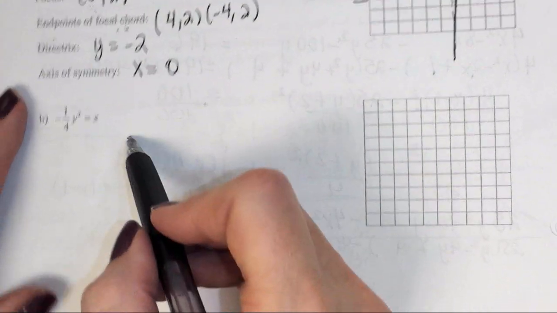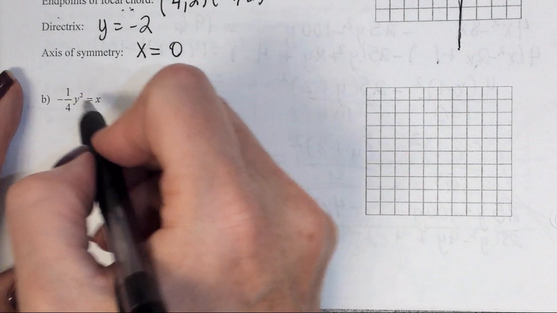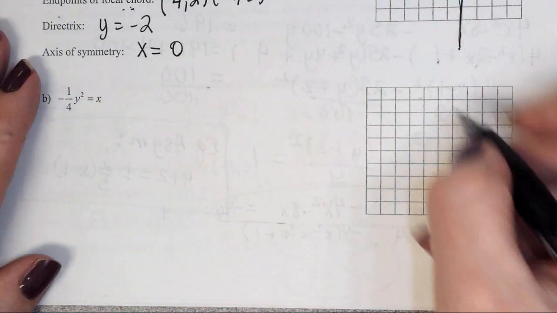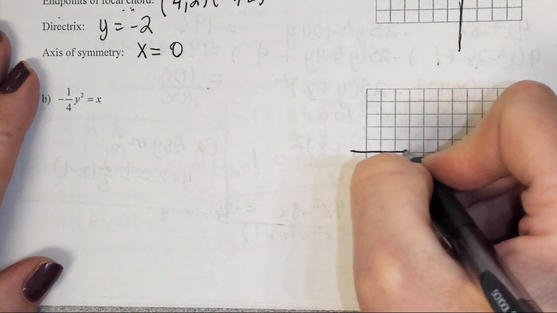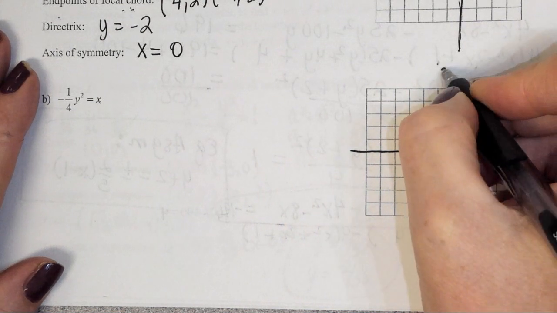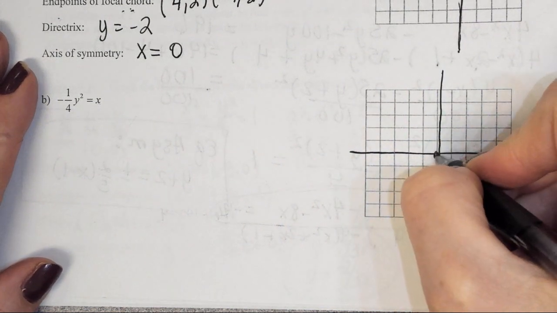All right, let's look at another parabola. So this time we have x equals negative 1/4 y squared. We still have that same vertex, 0, 0.